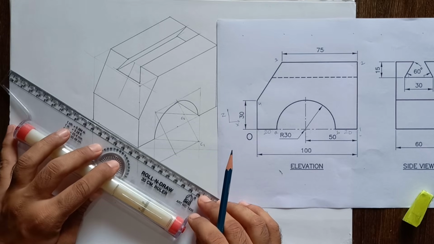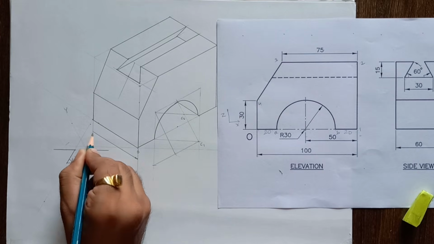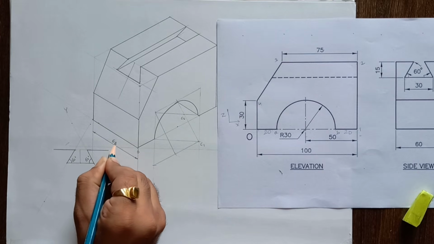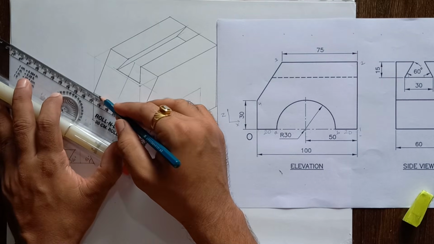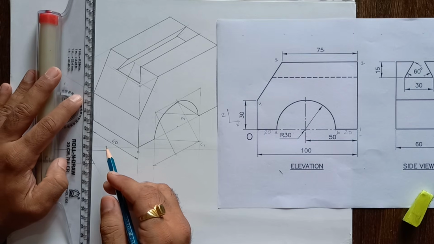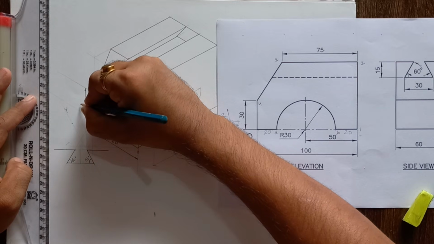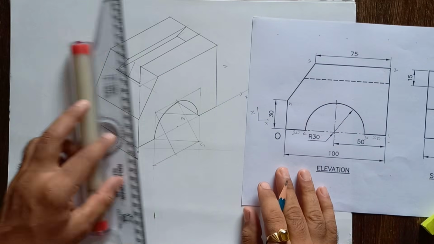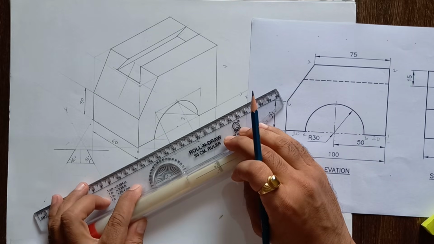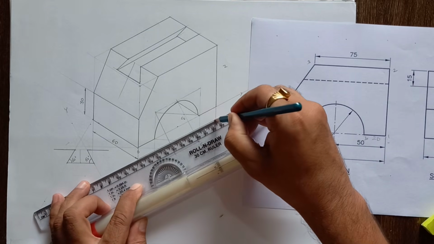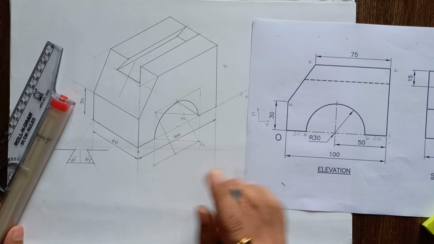This is 60 mm. This height is 30 mm. Length is 100 mm.